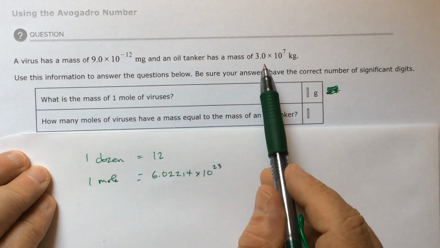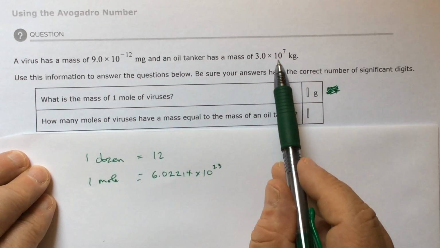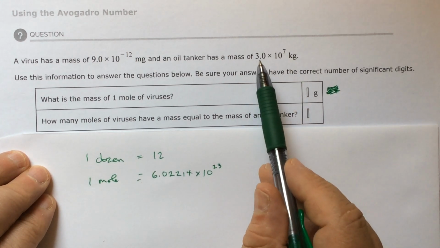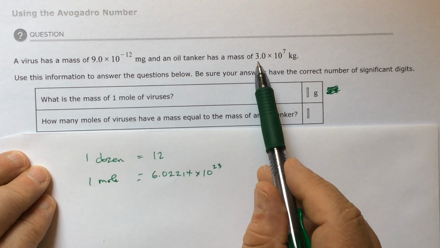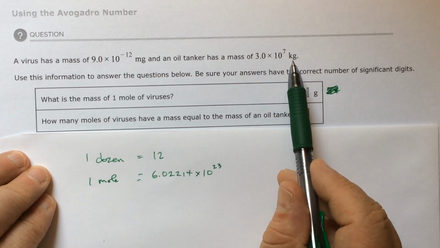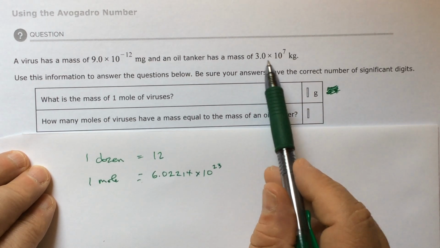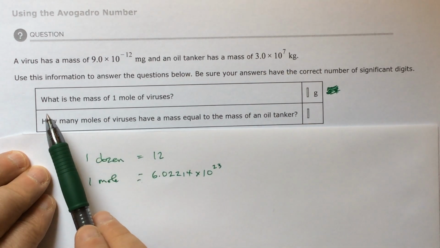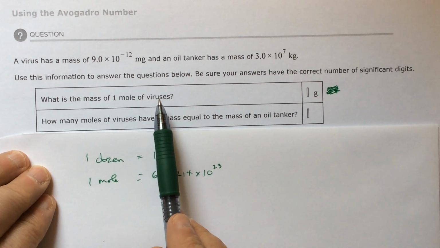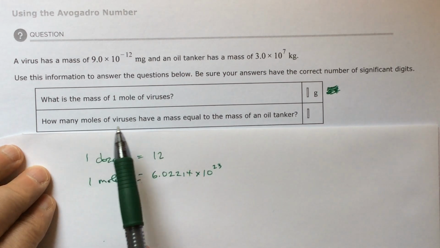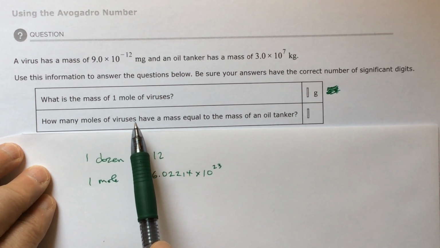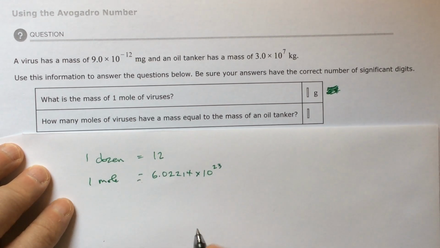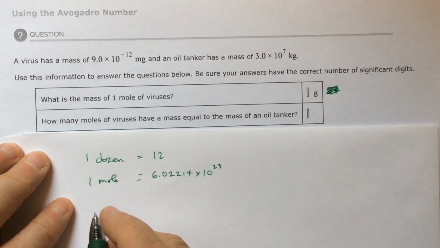An oil tanker has a mass of 3.7 times 10 to the 7 kilograms. So that's not 30,000 kilograms, it's 30 million kilograms. And a kilogram is about 2 pounds, so it'd be like 75 million pounds. They're going to ask you first, what's the mass of 1 mole of viruses? And then how many moles of viruses would be equal to the weight of the oil tanker? All right, so let's find out.